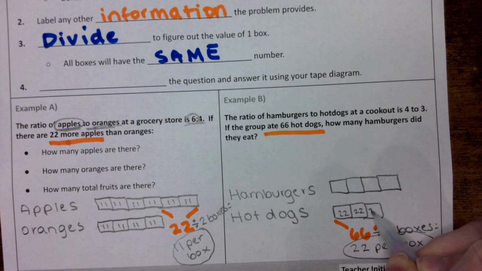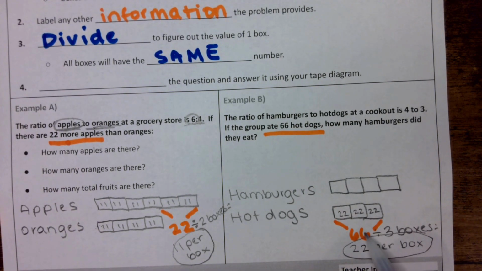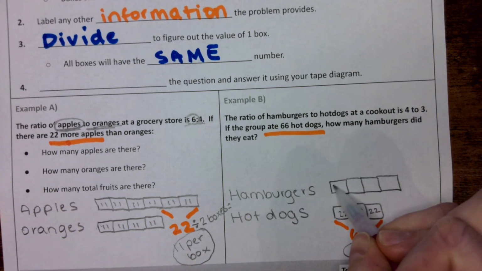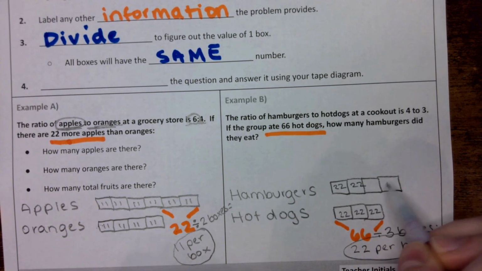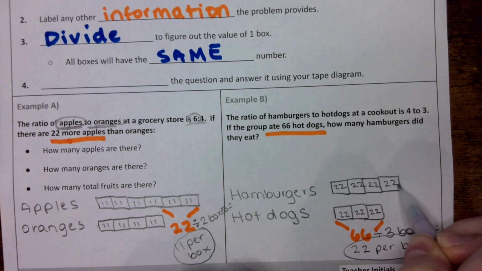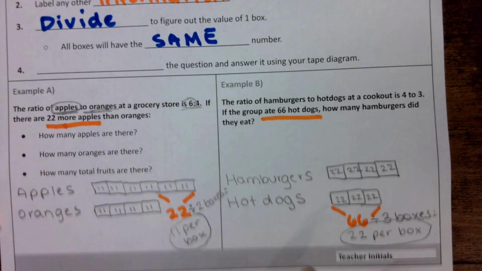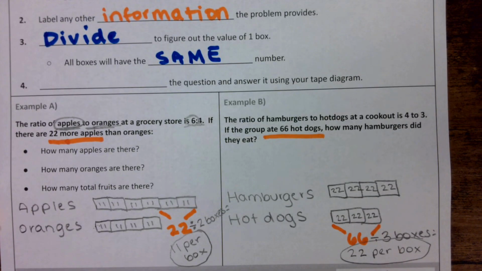And that makes sense because 22 plus 22 plus 22 is 66, or 22 times 3. And once you figure out the value for 1 box, you can figure out all of the boxes. If that feels a little confusing, I encourage you to just rewind and watch that one more time.